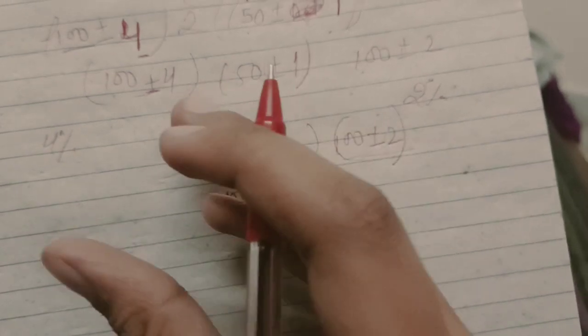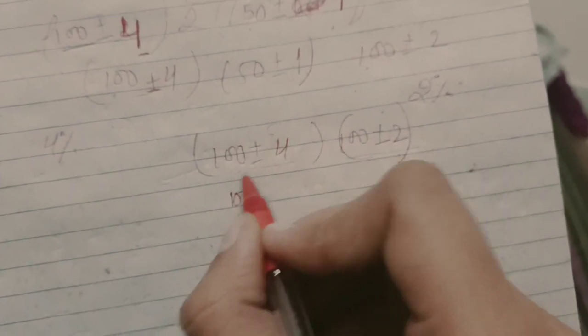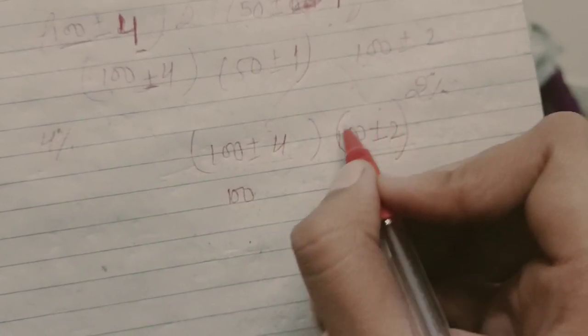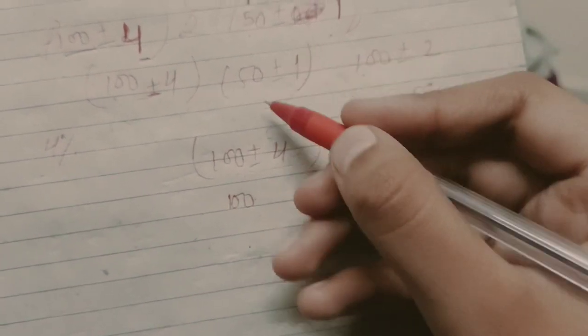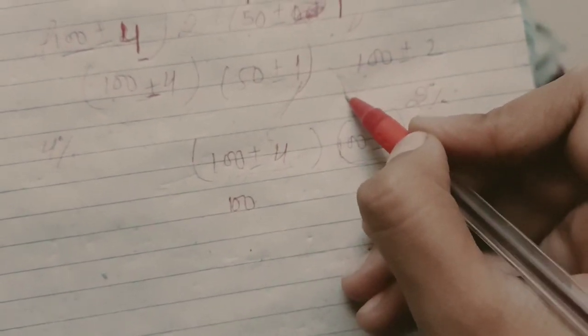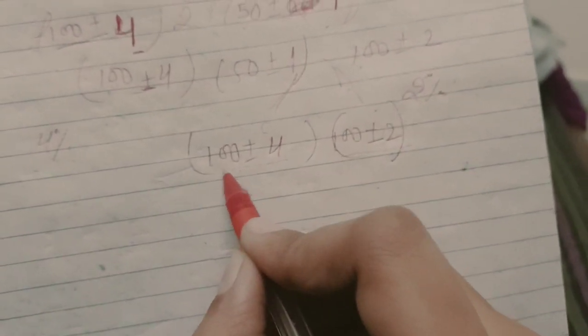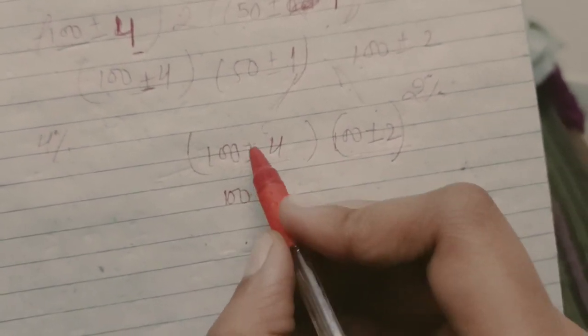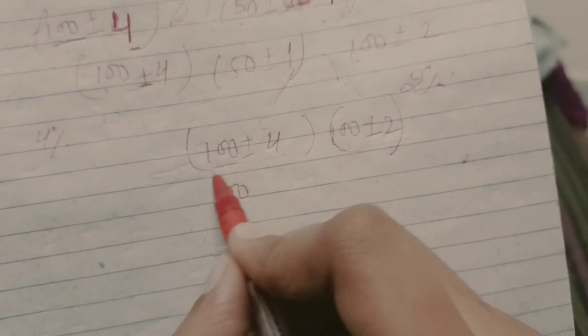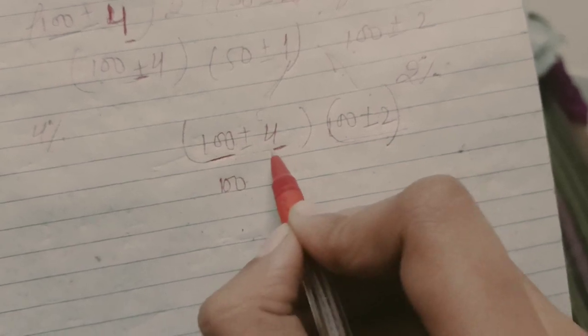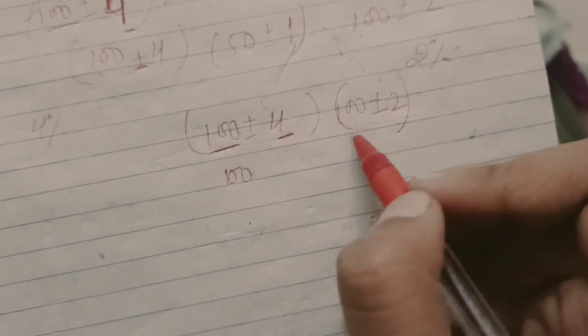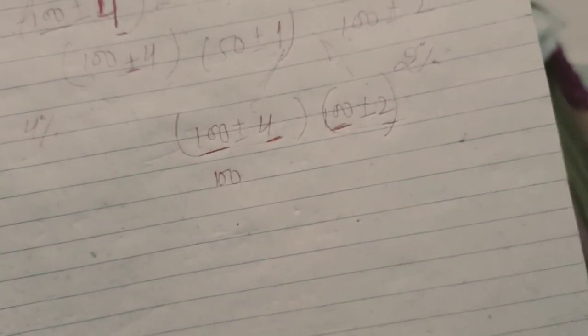So when there was 100 degrees Celsius, then with the same thermometer you may get two different readings. Okay, so multiplication of these two, like plus minus, means at 100 degrees Celsius there is 4 degrees Celsius error, and at 100 degrees Celsius there is 2 degrees Celsius error.